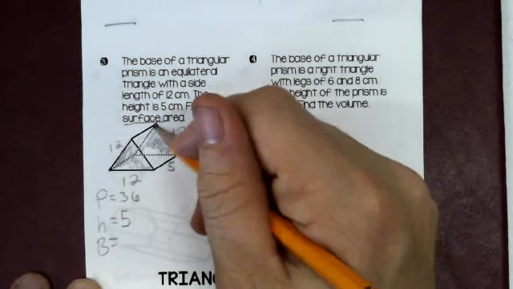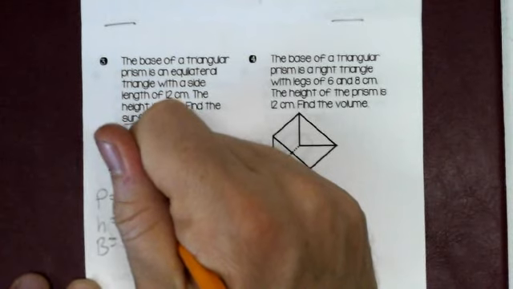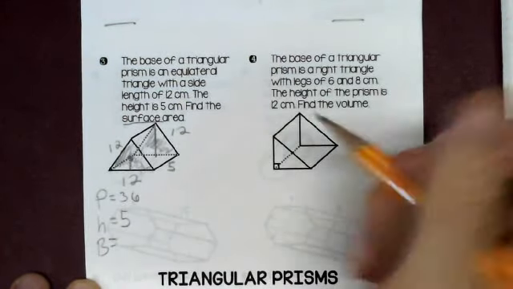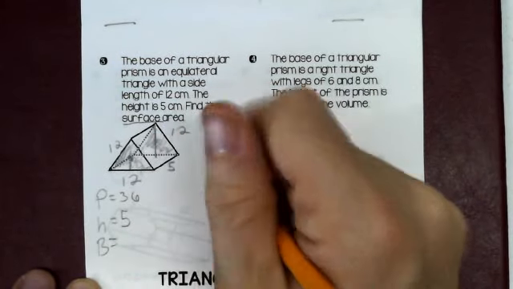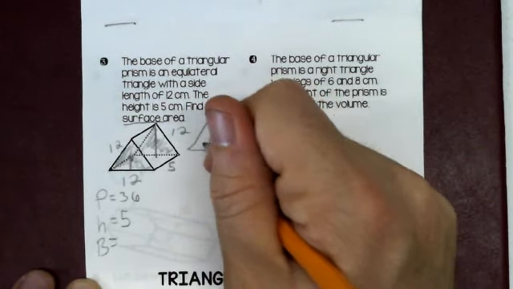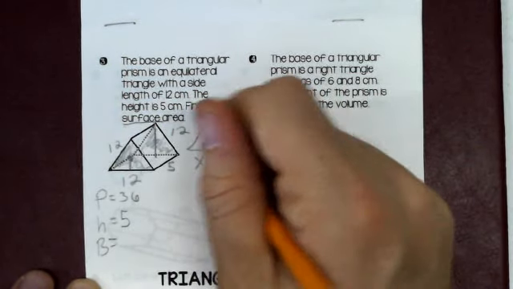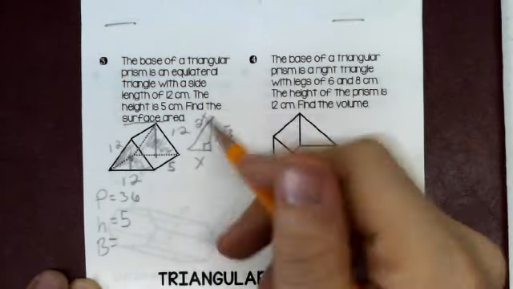But the area of the base, this is the tricky part. Again, I either need to find the height of my base, or I need to find the apothem of my base. And so I'm just going to go ahead and go with the height again. So I have a 30, 60, 90 triangle where this is x, this is 2x, and this is x square root of 3.